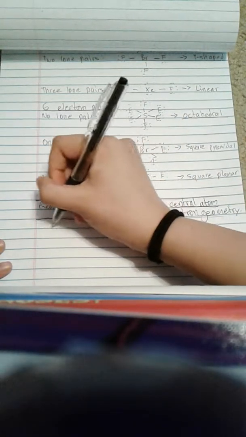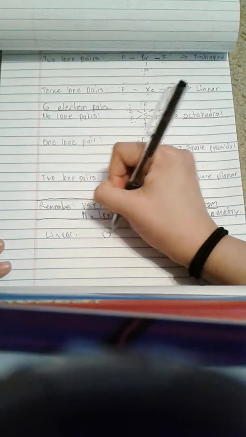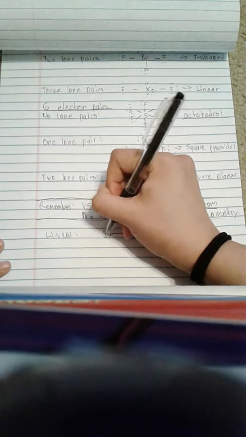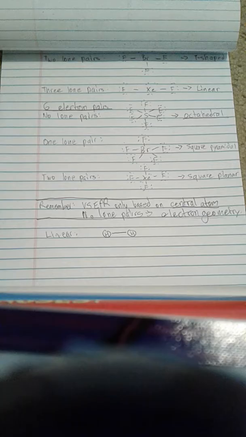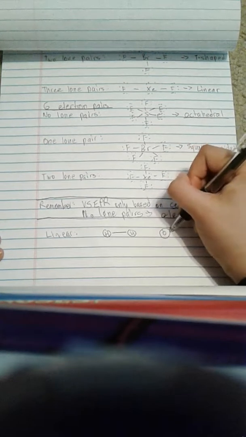Let's start with the very simple case of 2 total electron pairs and a linear geometry. This is going to be pretty easy to do. We're just going to have a hydrogen atom, another hydrogen atom, or we can do something else that's linear. We can do CO2.